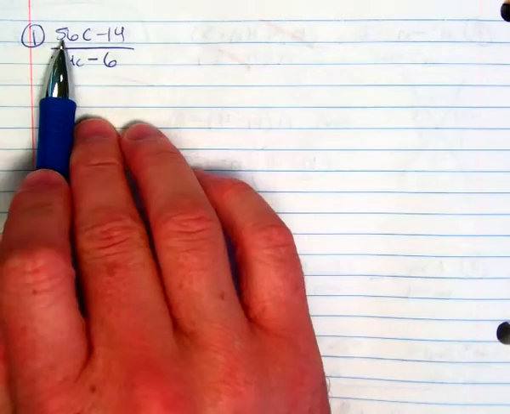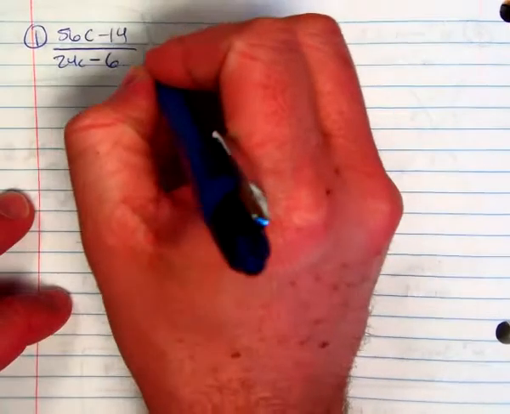For number 1, you're being asked to simplify and find excluded values. So, the first step is to factor everything. And when we factor, we always, and there are no exceptions to this, always look for what they have in common first. So, in the numerator, 56 and 14, do they have anything in common?